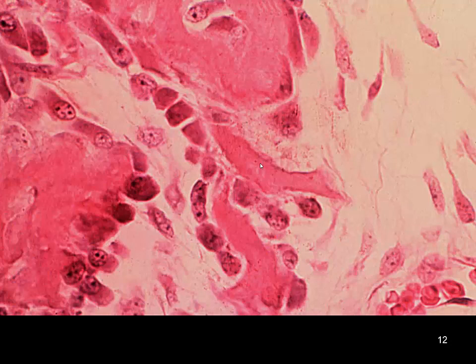So again, looking at a bit higher magnification, we got a nice osteoblastic cell here adjacent to the bone that's being laid down. Some bone lining cells here, more osteoblasts, and an osteocyte that's completely surrounded by this eosinophilic, this red bone matrix.